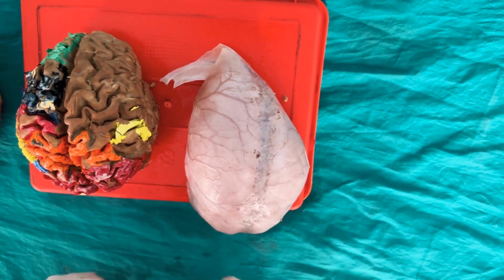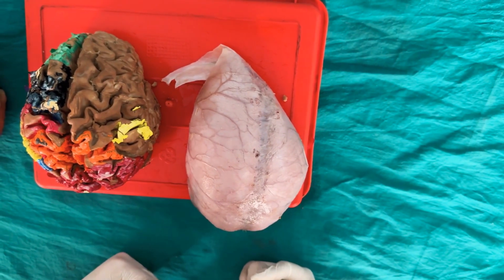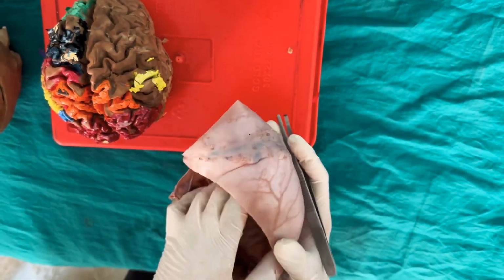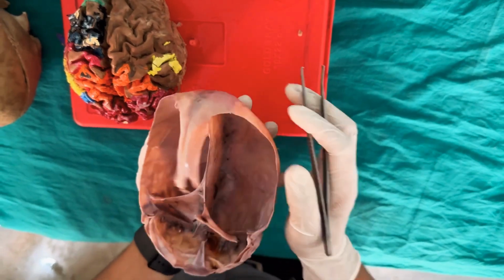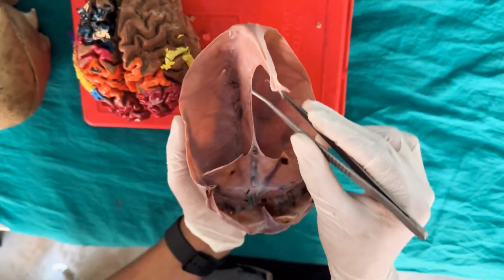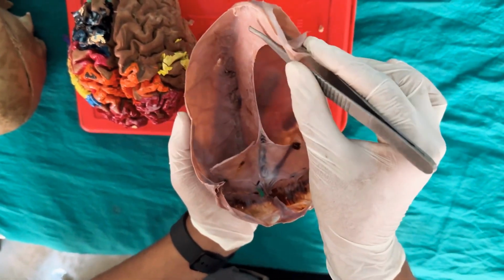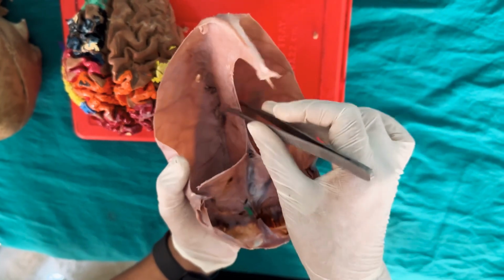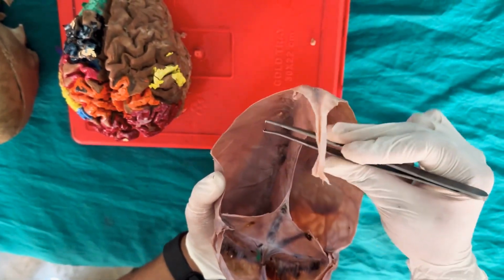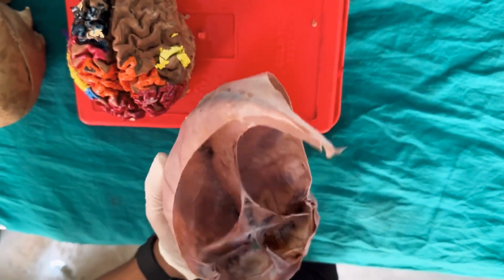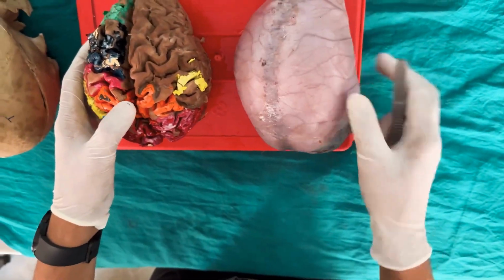So let us begin with the Falx cerebri. The Falx cerebri is one of the largest folds of the meningeal layer. You can see this one. This is the sickle-shaped large fold of the meninges, known as the Falx cerebri. It separates the two cerebral hemispheres.